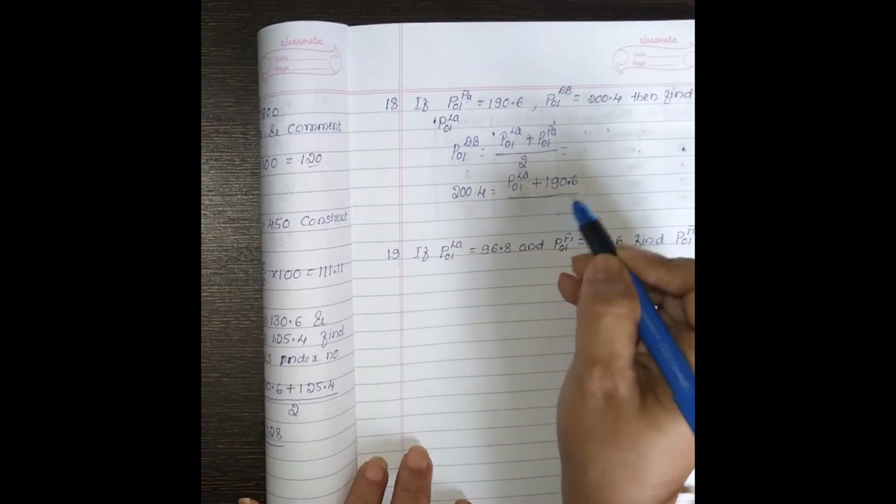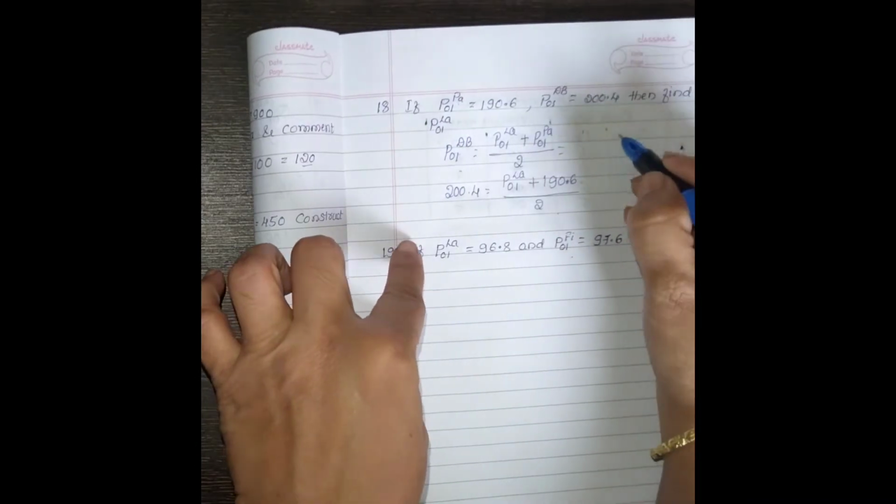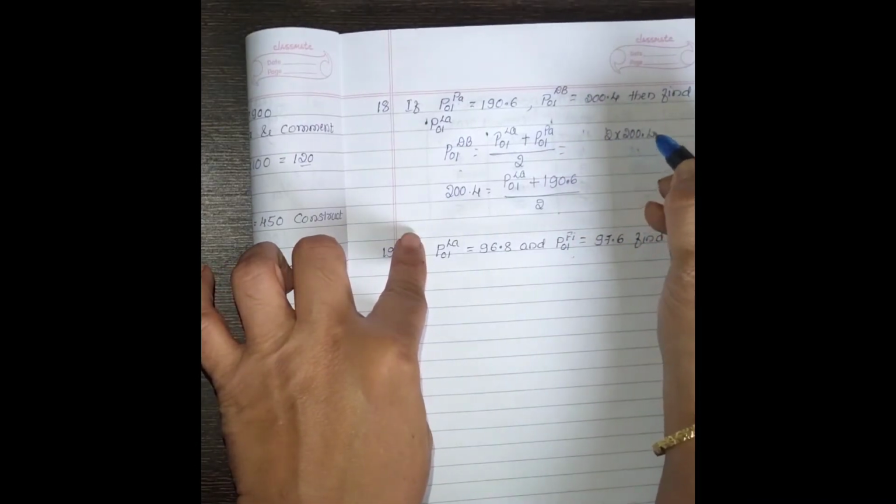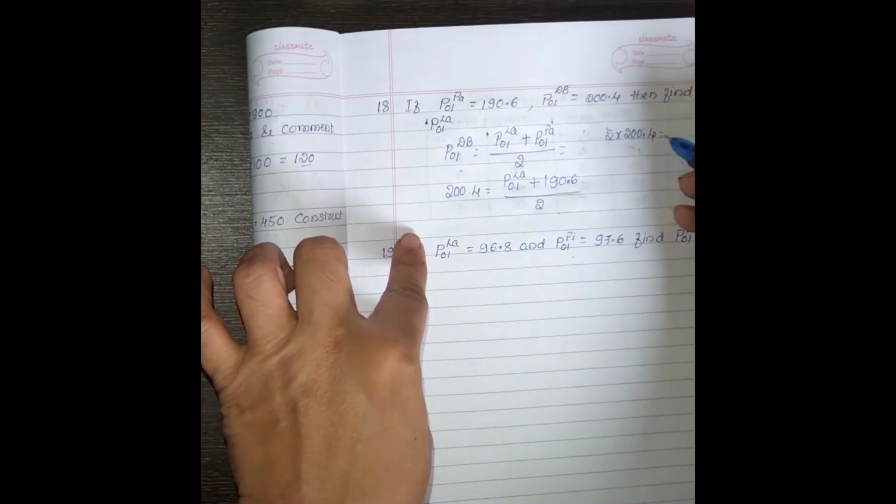Divided by 2. Then 2 you have to take it this side. 2 into 200.4 is equals to P01 of last year's plus 190.6.